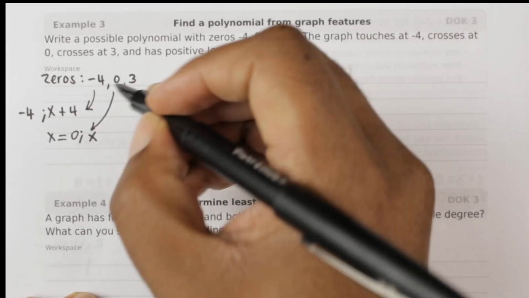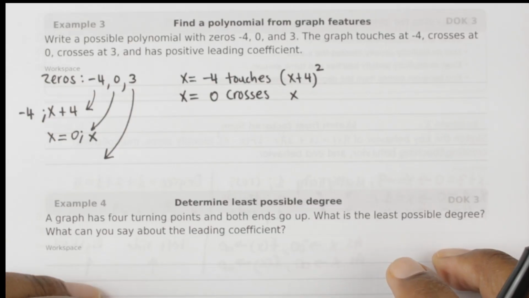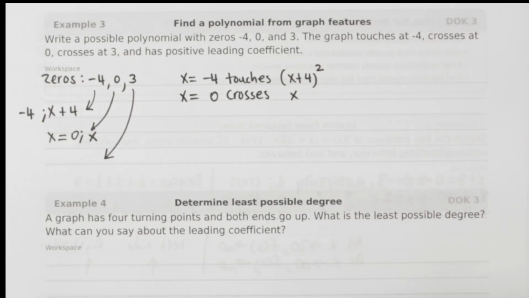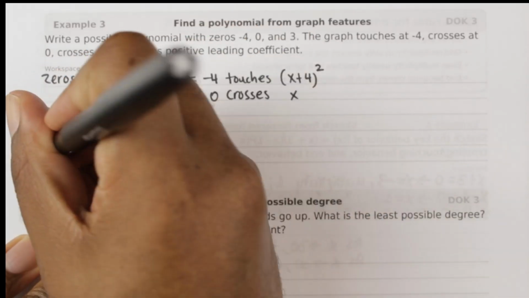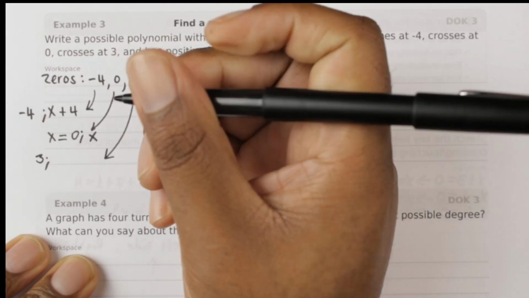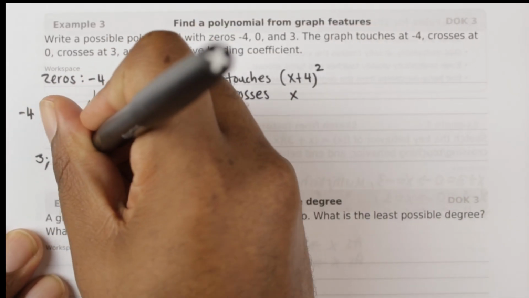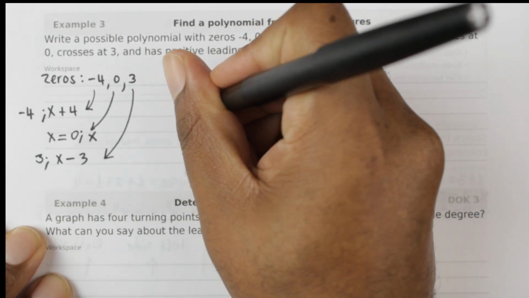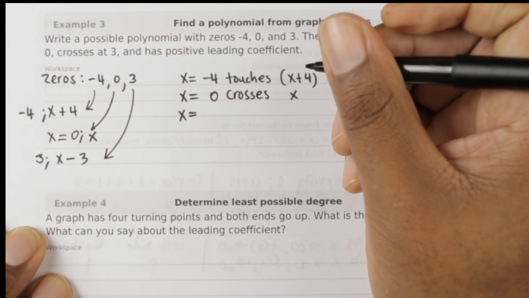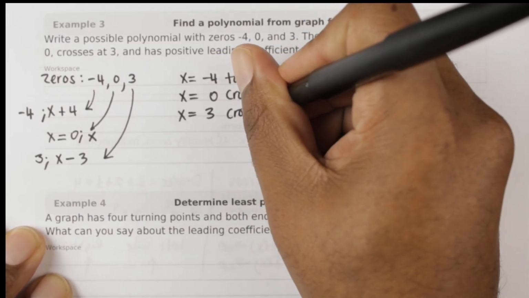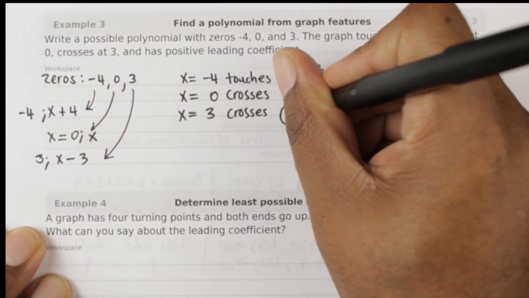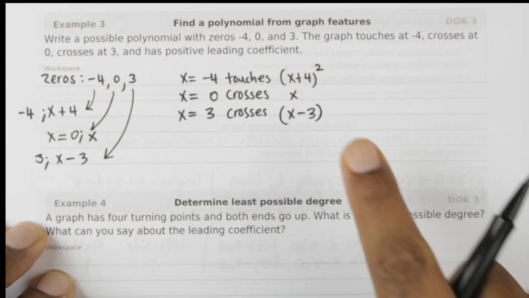Now, we have the final one, which is 3. So the graph crosses at 3. So we're going to use a multiplicity of 1. So that factor, x is equal to 3, is going to be x minus 3.